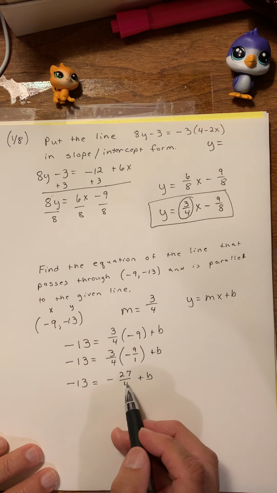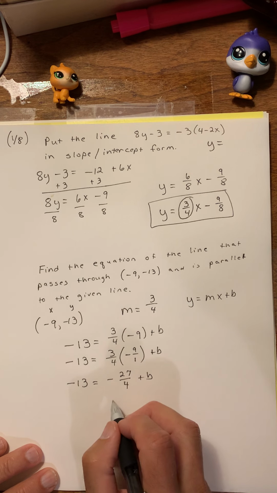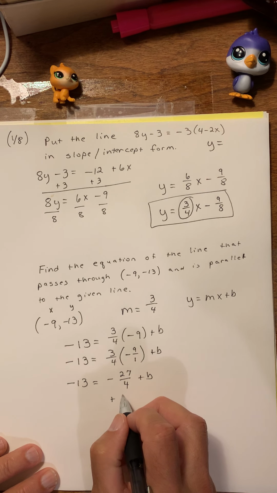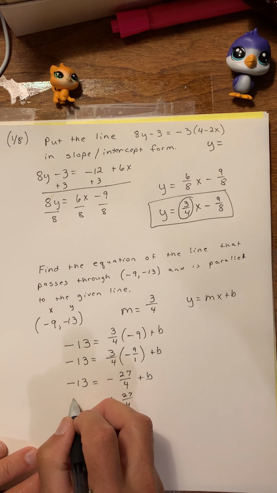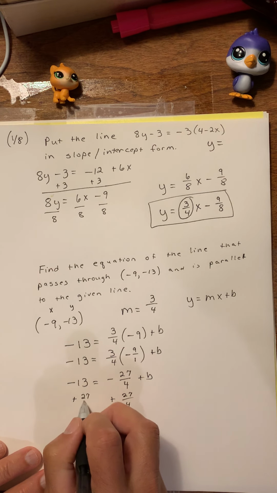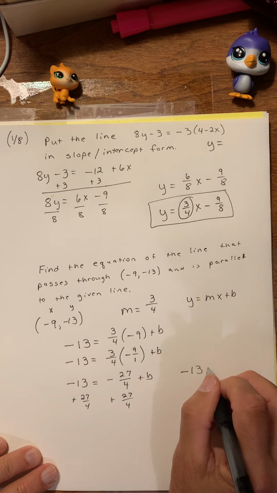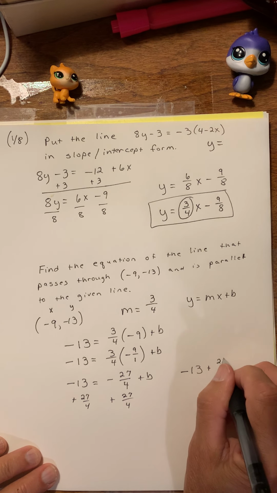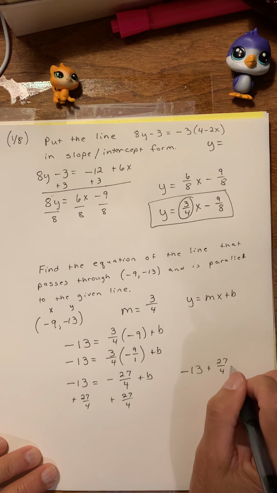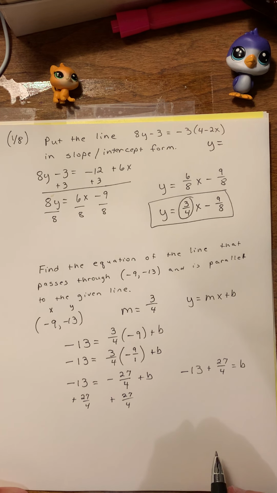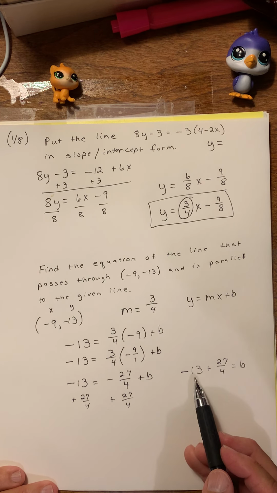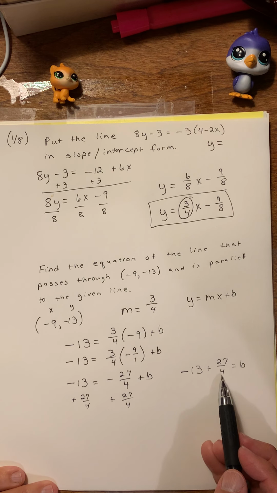Got to get the b by itself, so take the 27/4 to the other side and change the sign, or we could say add 27/4 to both sides. So I get negative 13 plus 27/4 equals b. Once again, I need to change 13 to fourths.